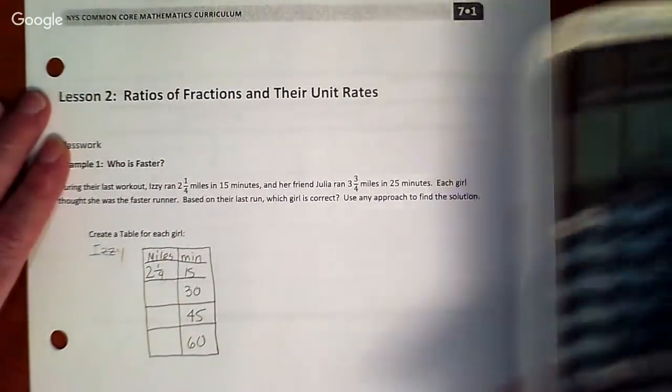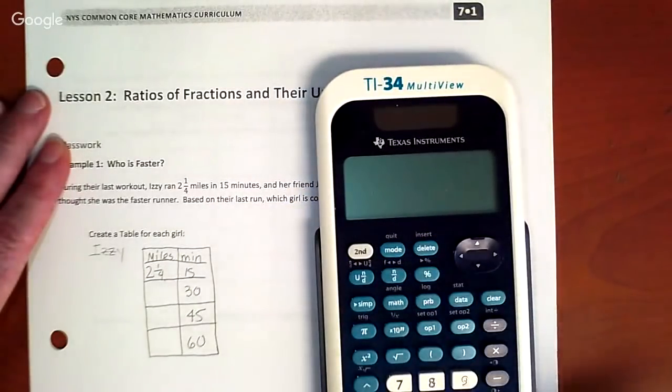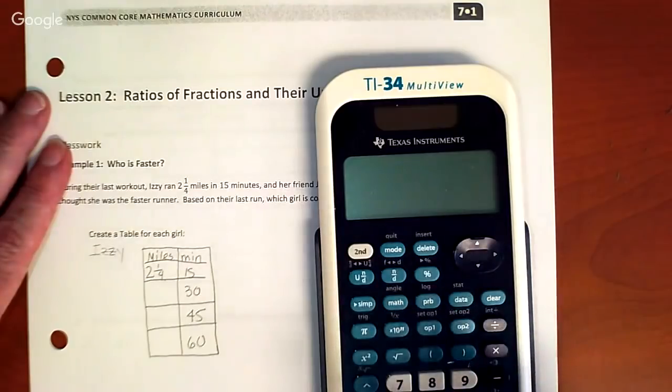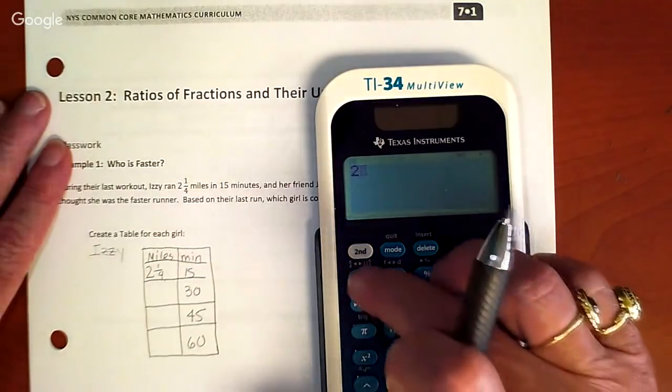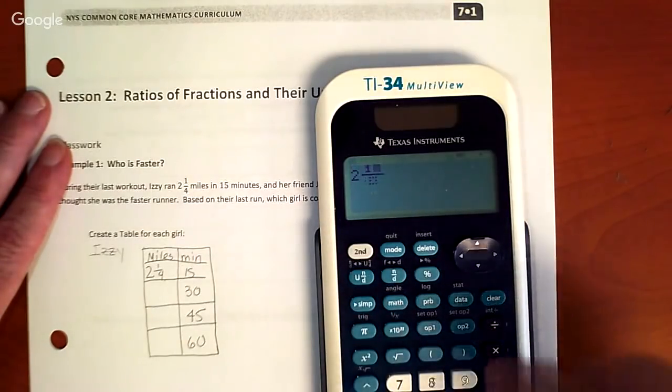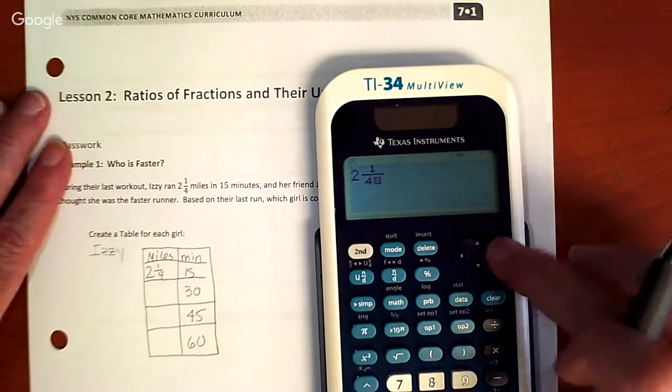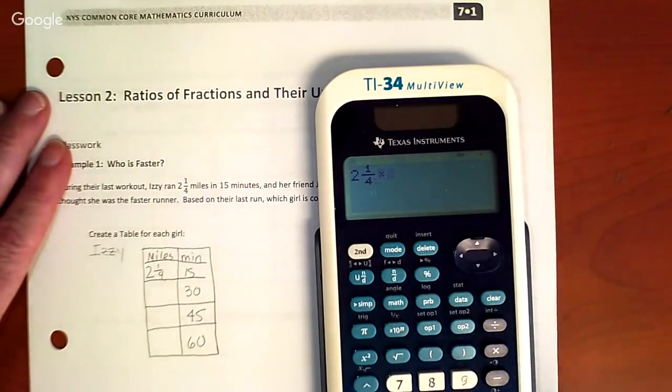So by doing that, what we can do is take that 2 and 1/4, and then multiply it by 2 and hit equals.